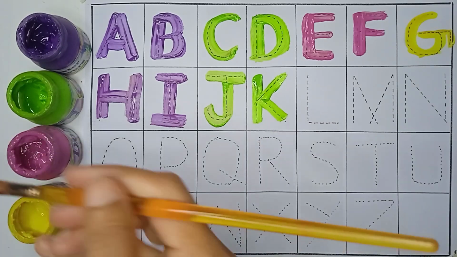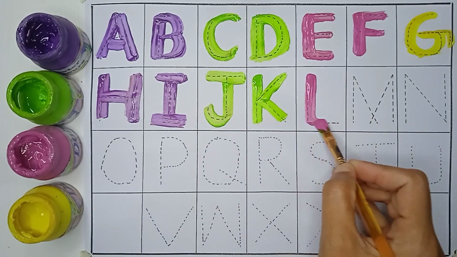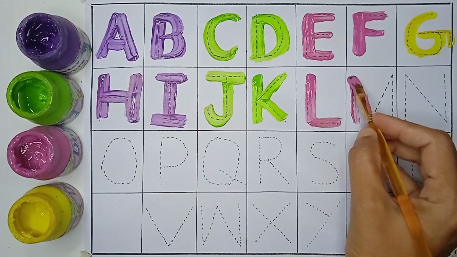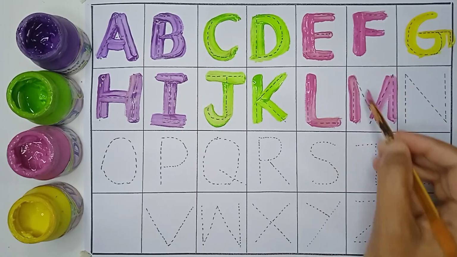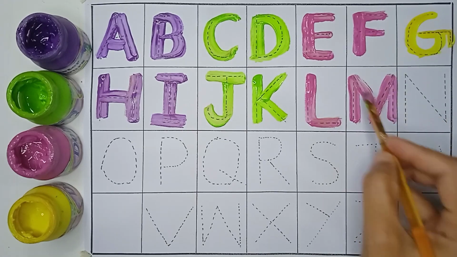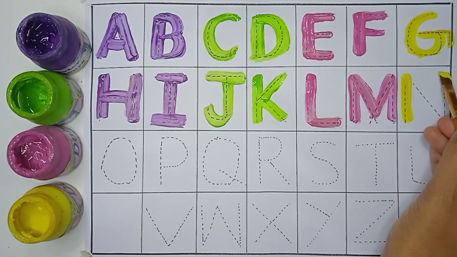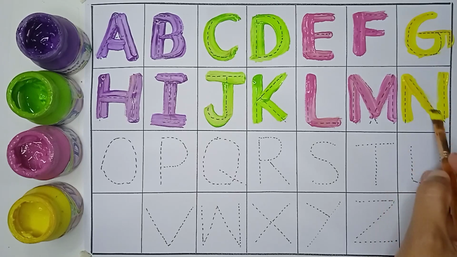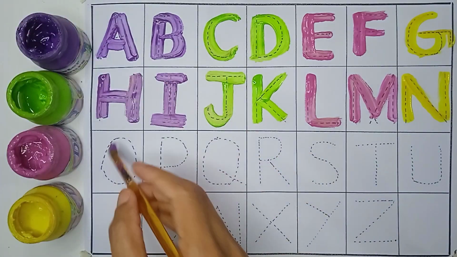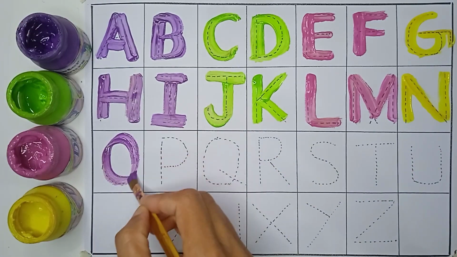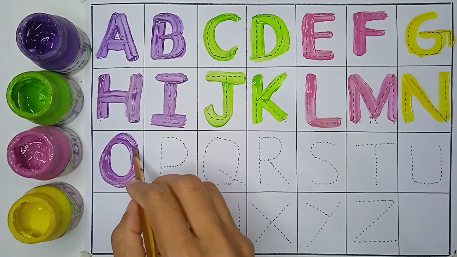K for kite. L. L for lamp. M. M for mouse. N. N for nest. O. O for orange.